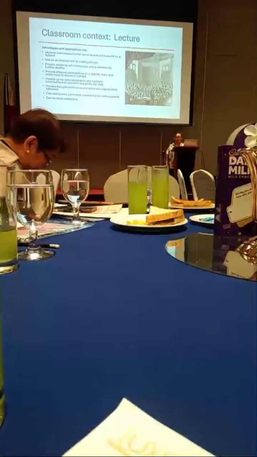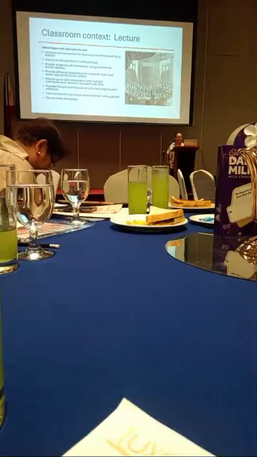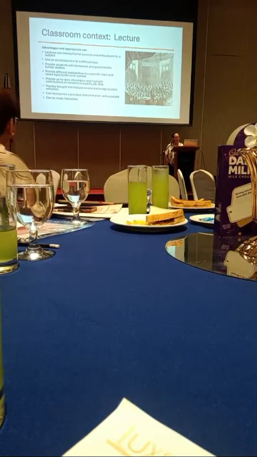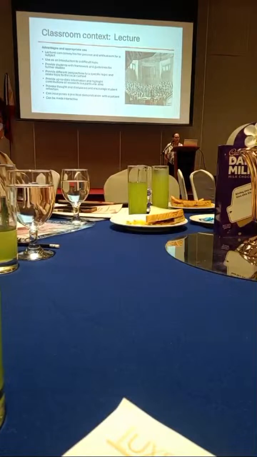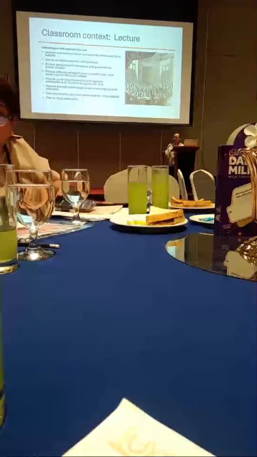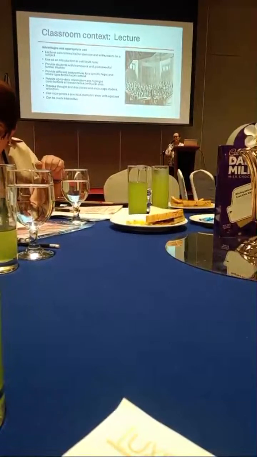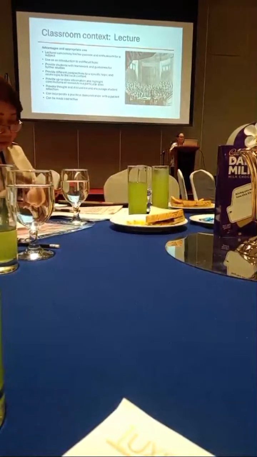So that's how it looked in the past. So it can provide a good overview into a difficult topic. It can offer different perspectives on a subject, and it can communicate relevant personal, clinical, or laboratory experience. And it can be used for research-based use, where teaching is immersed in a research university.